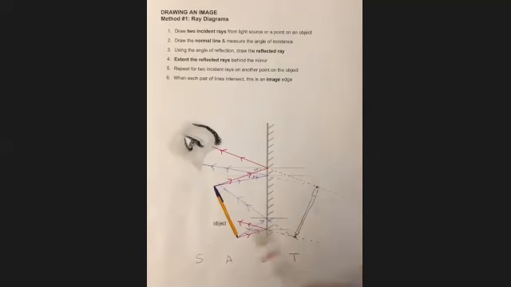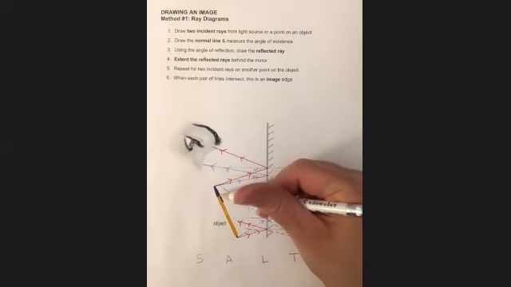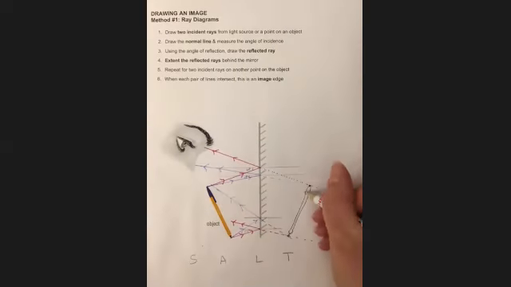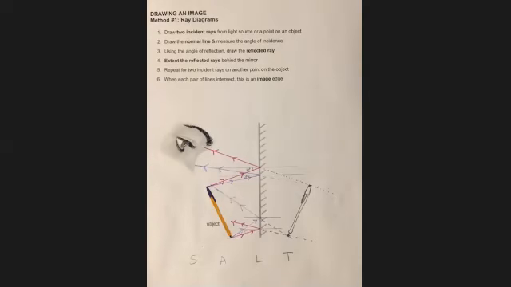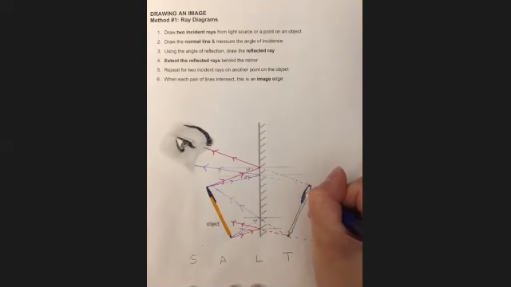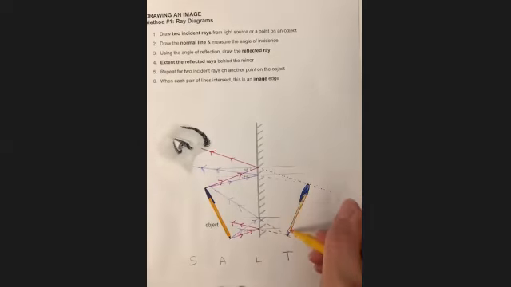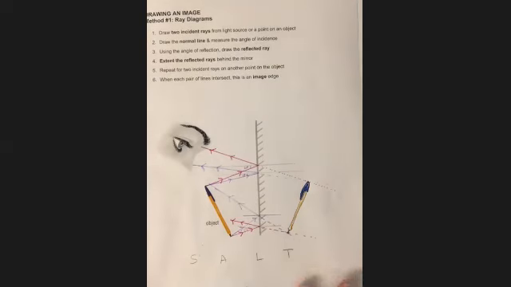So attitude, you want to show that it's upright but laterally inverted. So if we see any asymmetry in the object, like this clip here, you want to show that on this side here. So you're going to show a blue pen cap that has the clip on that side. Maybe use color if that makes you happy. And then that is how you draw an image in a plane mirror.